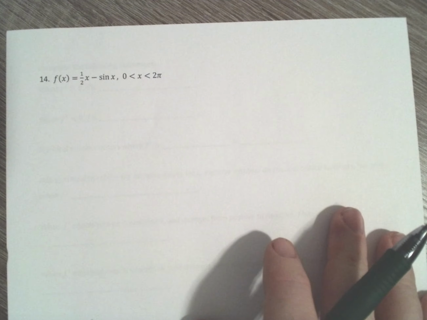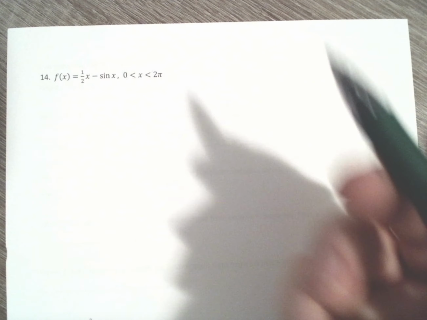All right, 2 more in this section. We have the function f of x equals 1/2 x minus sine x on the restricted interval of 0 to 2 pi. Obviously that's important because it's going to decide where our critical numbers are going to be located.